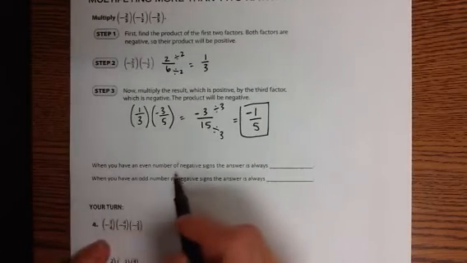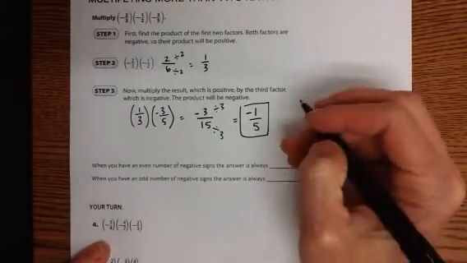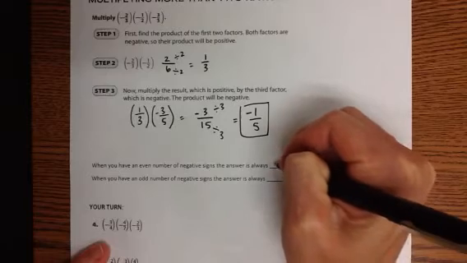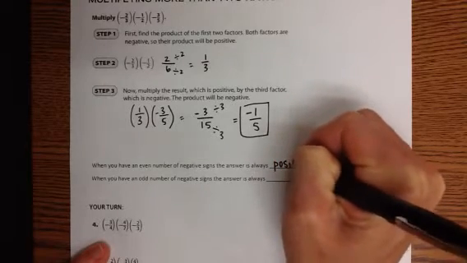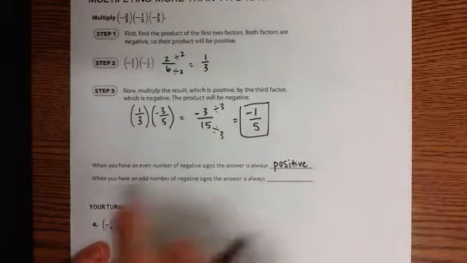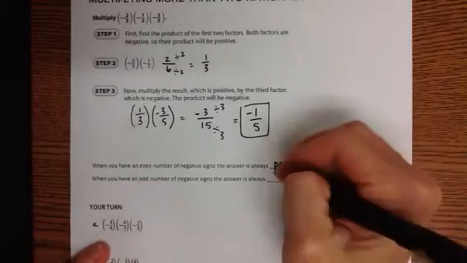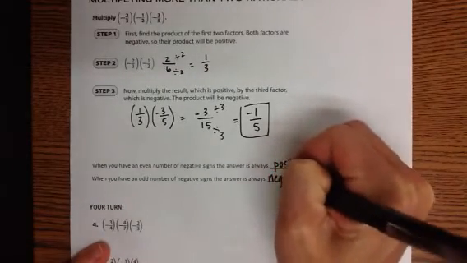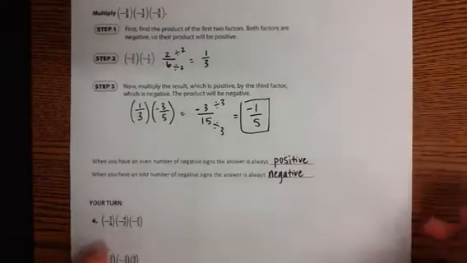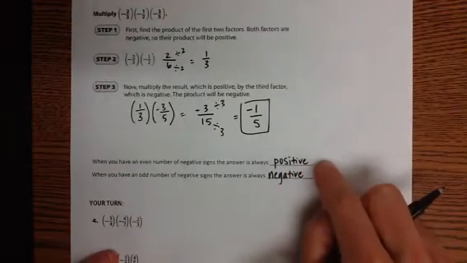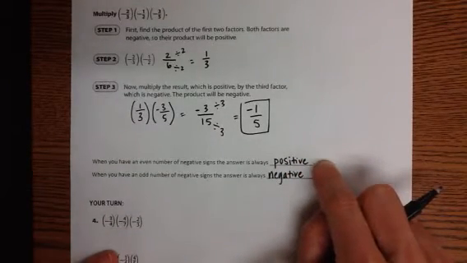Okay, here's just a little trick if you want to use it. Whenever you have an even number of negative signs, the answer is always positive. When you have an odd number of negative signs, the answer is always negative. If I have two negative numbers, a negative times a negative is a positive.